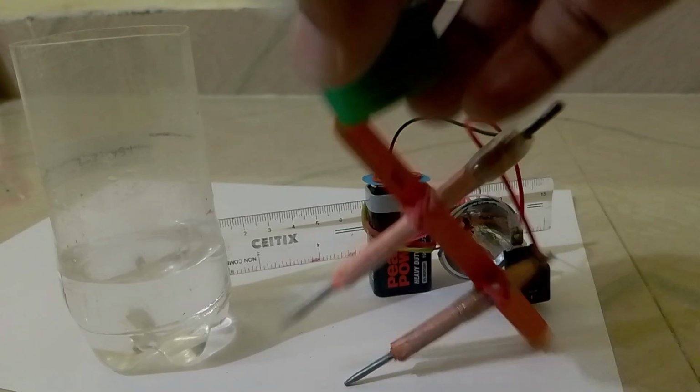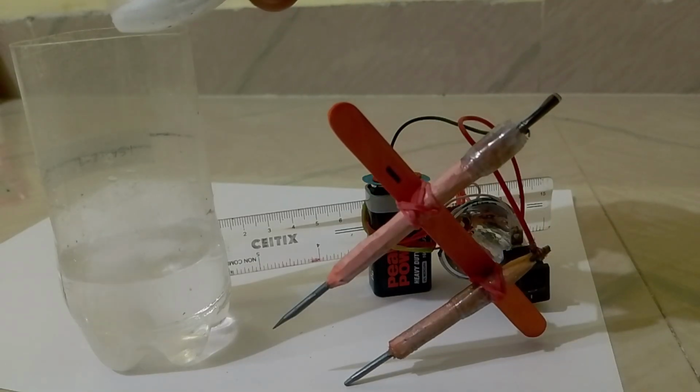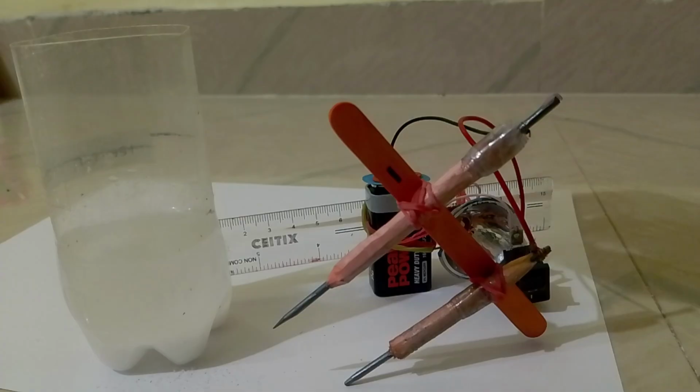Add some amount of salt in distilled water of the required level. Mix it properly.